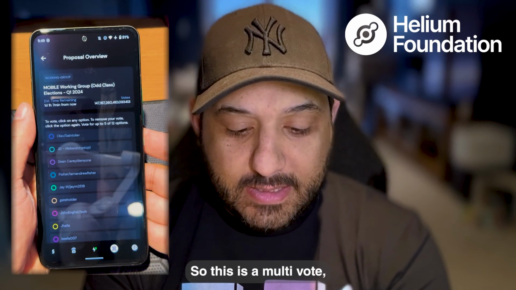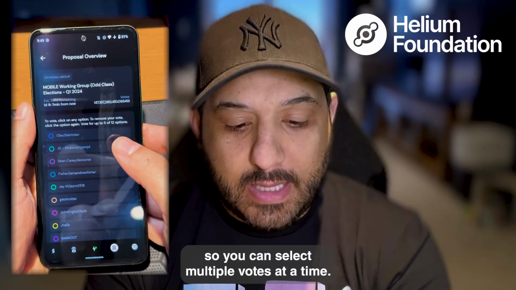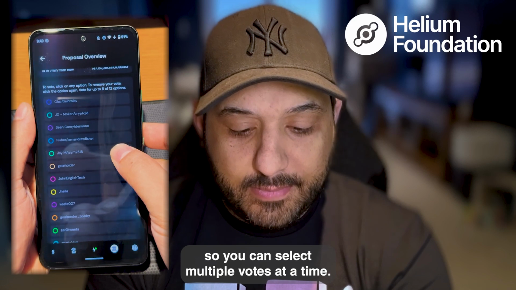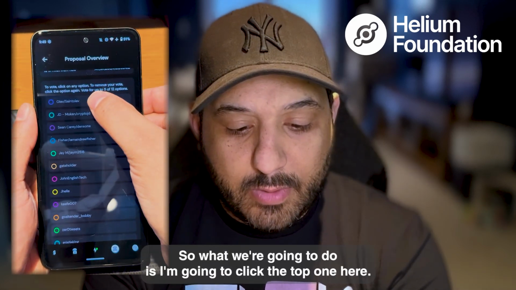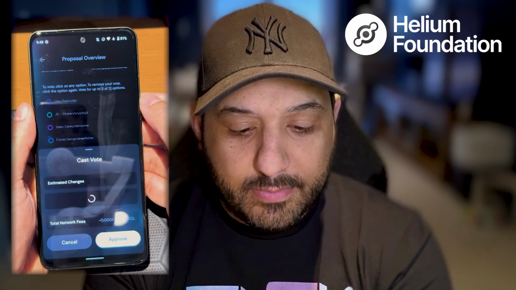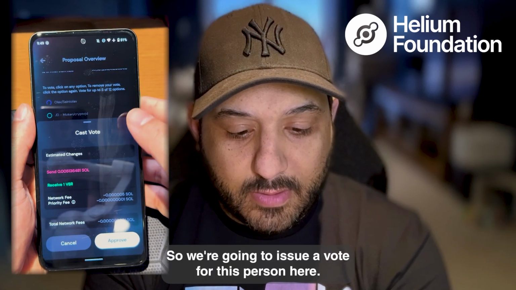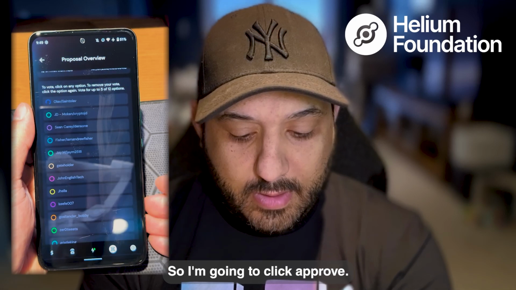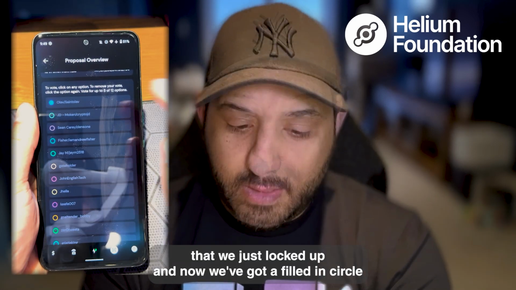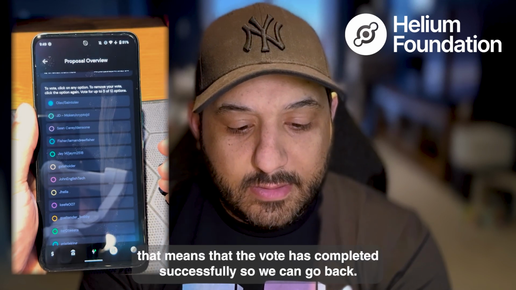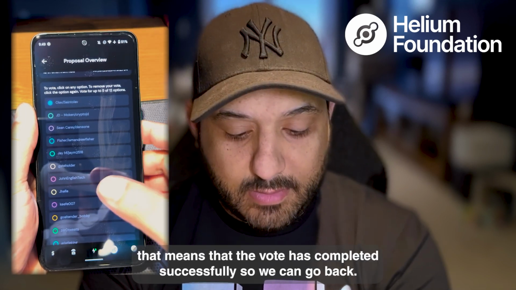So this is a multi-vote. So you can select multiple votes at a time. Other votes will have just a single yes or no vote. Okay, so what we're going to do is I'm going to click the top one here. So we're going to issue a vote for this person here. So I'm going to click approve. This is using my voting power that we just locked up. And now we've got a filled in circle. That means that the vote has completed successfully.